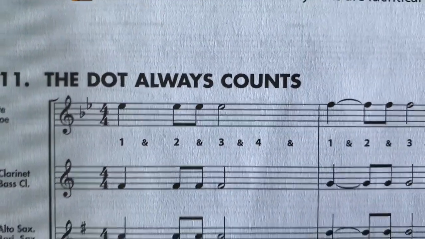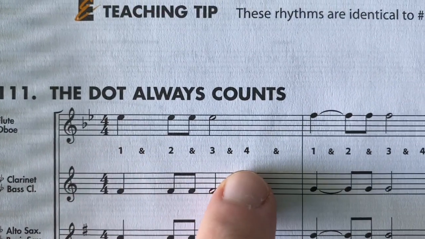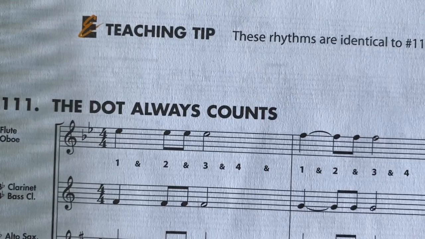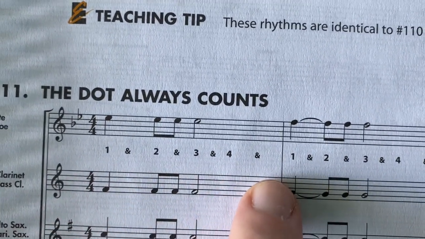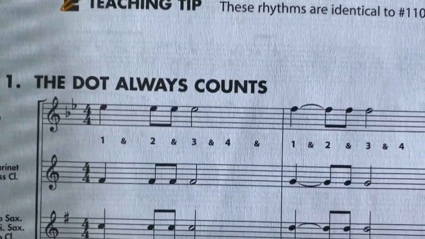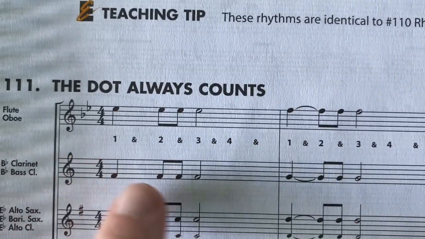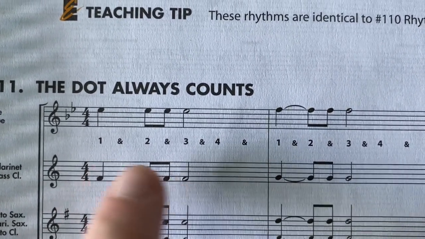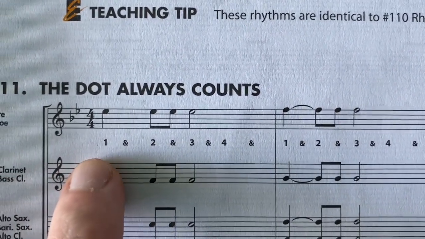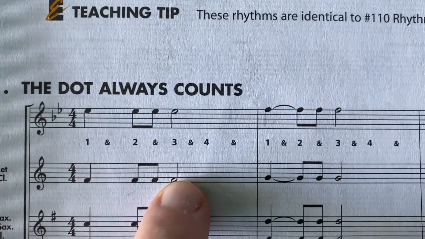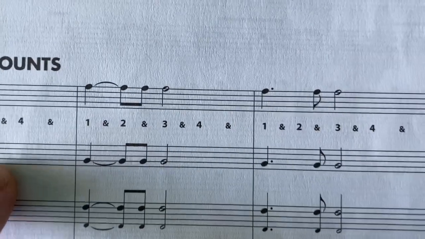Okay, you can see we have written out the rhythm. 1 and 2 and 3 and 4 and. They've written out the subdivision, which is what we do with 1s and pluses and 2s and pluses and all that. But we know that this is counted 1, 2, and 3. Go ahead and do that on your own. Ready? Go. Great job.